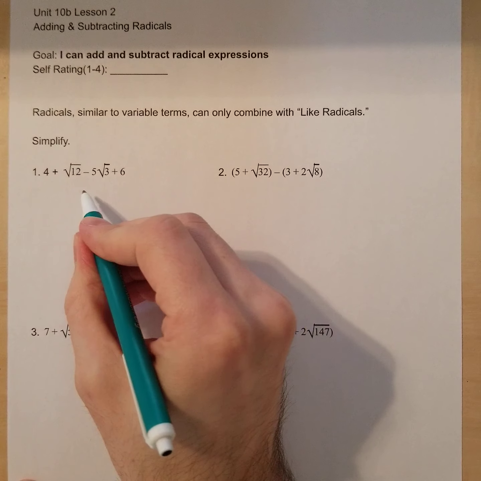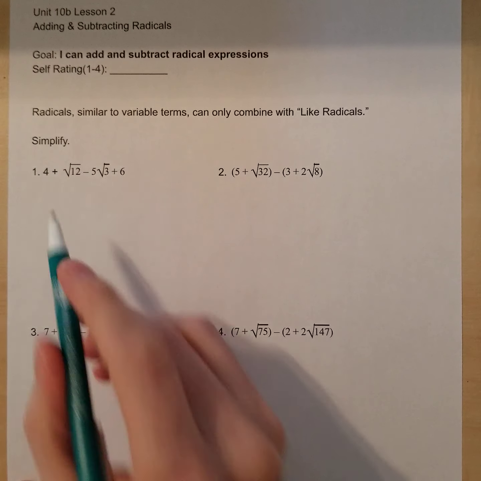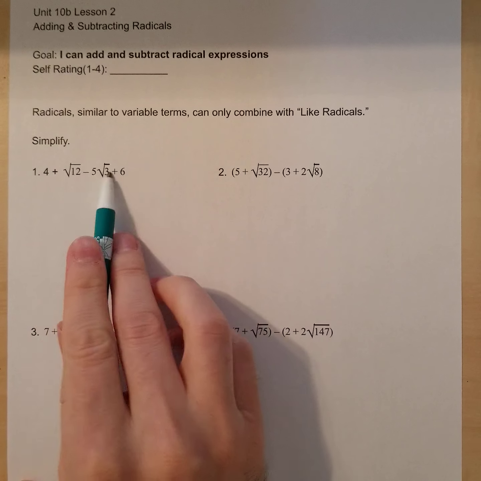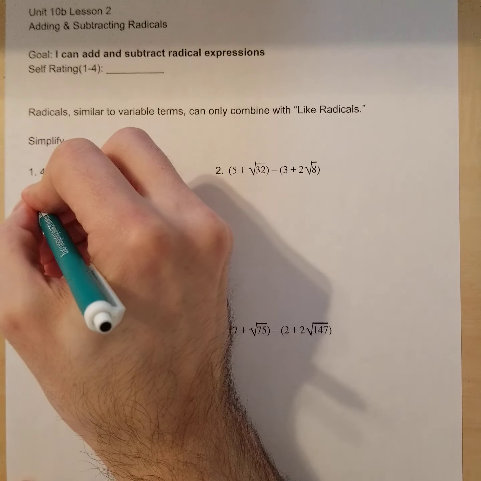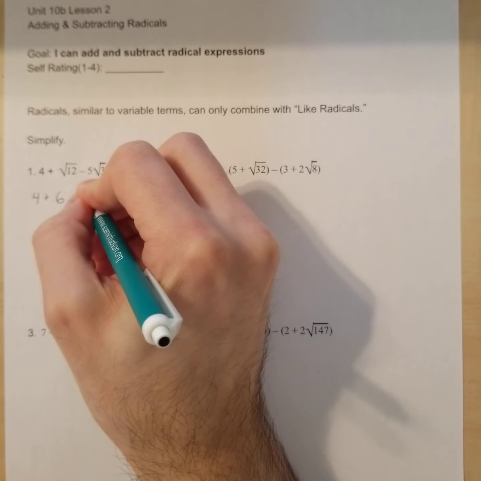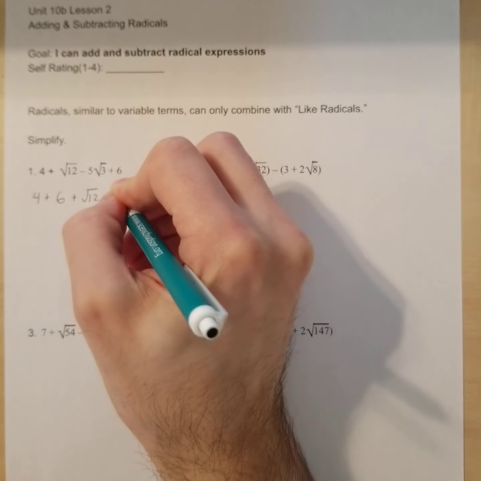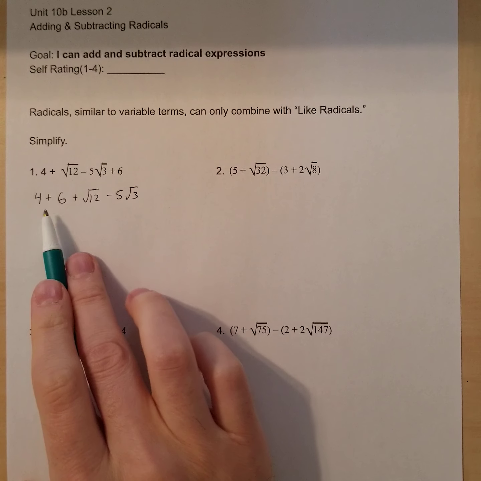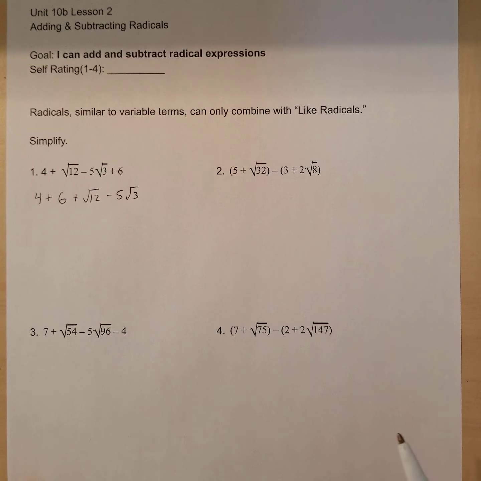So step one here, I'm just going to rearrange this with the commutative property. I'm going to put the numbers together, and I'm going to put the radical terms together. So I'm going to have 4 plus 6 plus root 12 minus 5 root 3. All right, so now everything's put in order. I'll have my numbers first, my radical terms second.